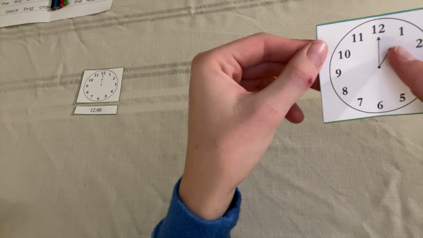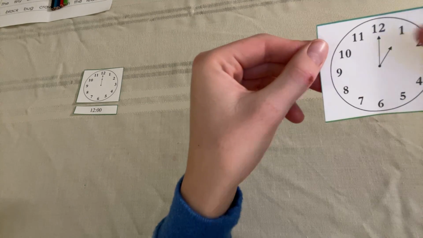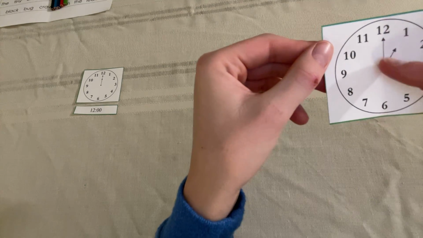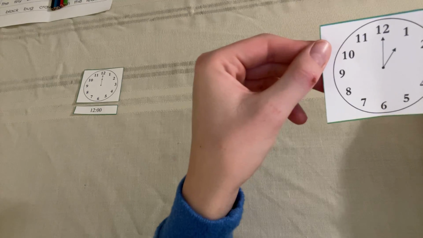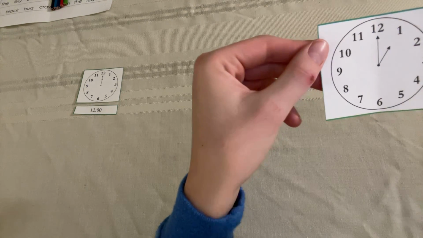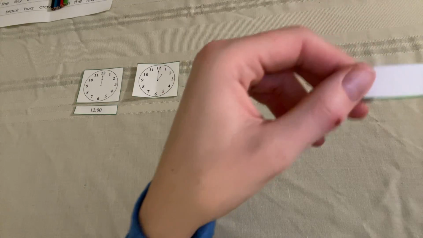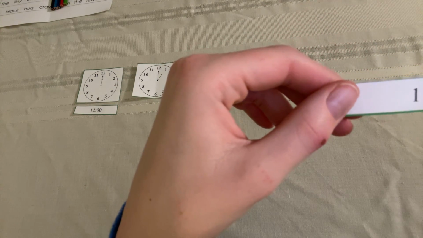The shorter hand is the hour hand. It's pointing to 1. The minute hand is the longer hand. It points to 12. This says 1 o'clock. This is how we write 1 o'clock.